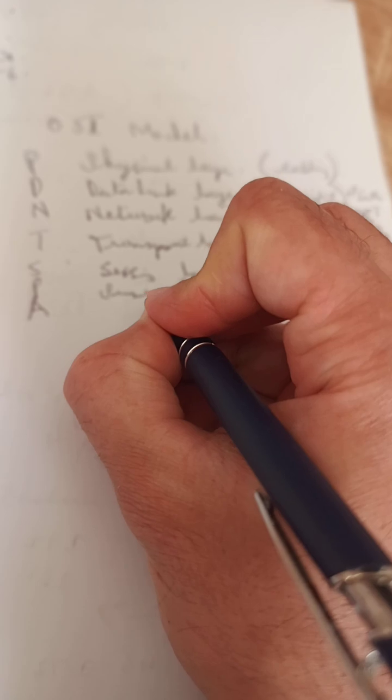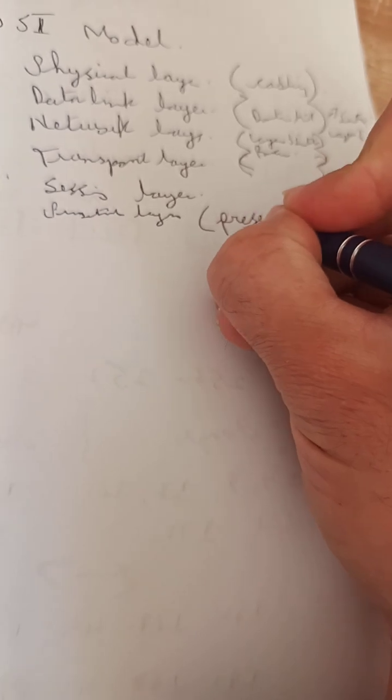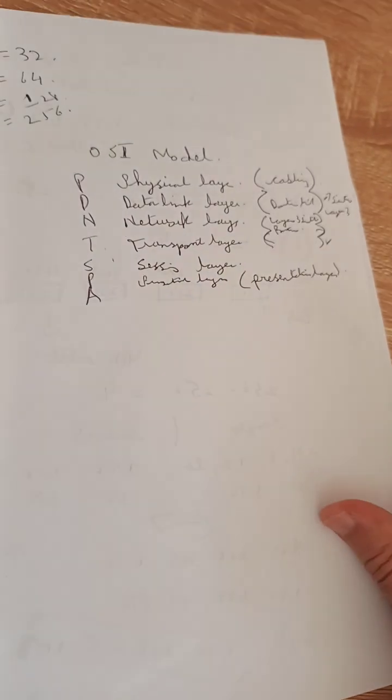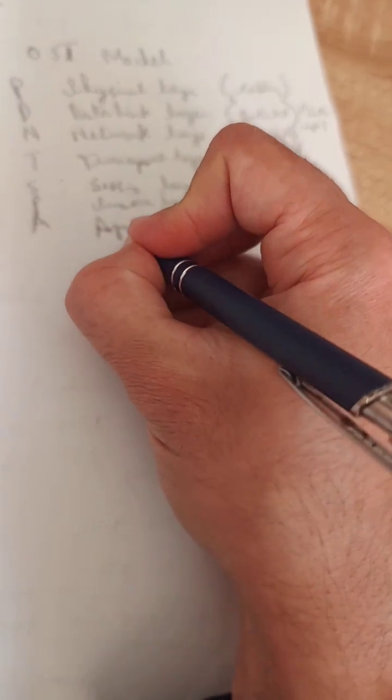Transport layer, session layer. Then you have presentation layer. So let me write it down properly. These are basic stuff for your networking journey. But if you do your basics, then you can move forward on that one. And then you have application.